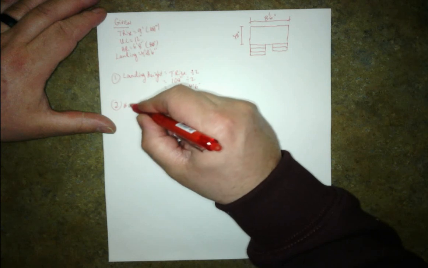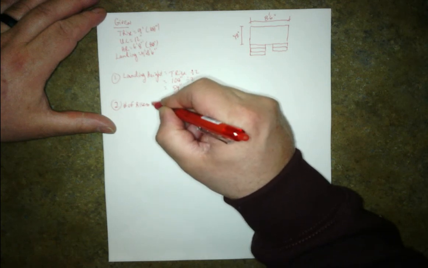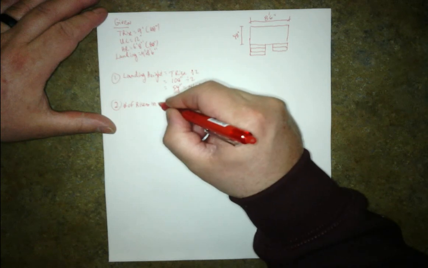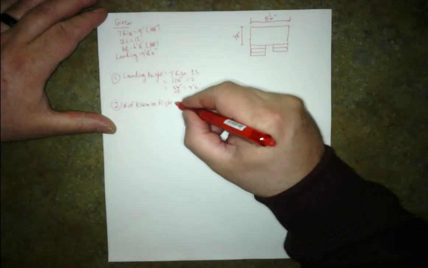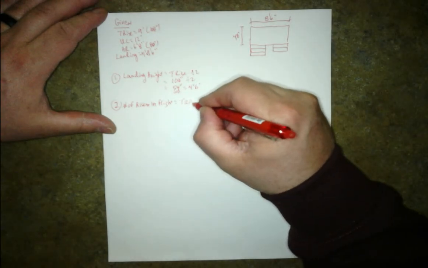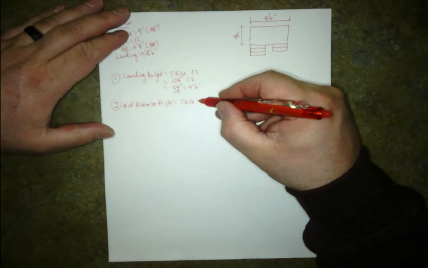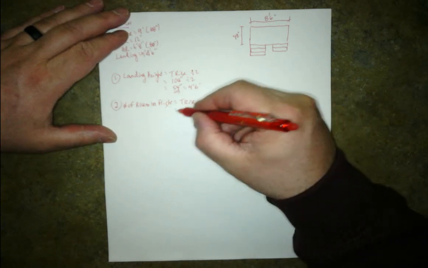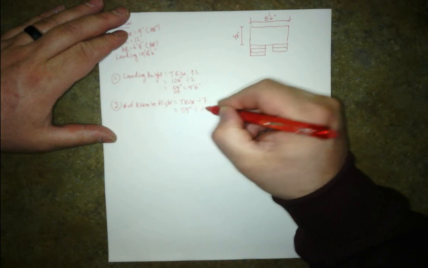So, number of risers in a flight. The bottom section, just the bottom section. I'm going to use the total rise at that location, which is basically my landing height, the 54 inches, and I'm going to divide that by 7 to determine the number of risers. So I'm going to take the 54 inches and divide by 7.